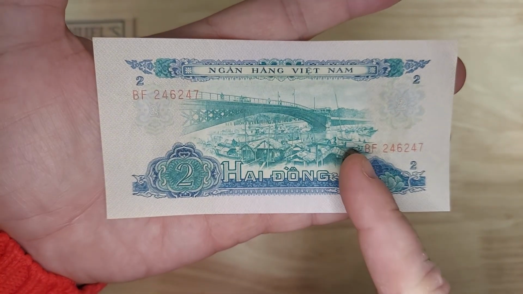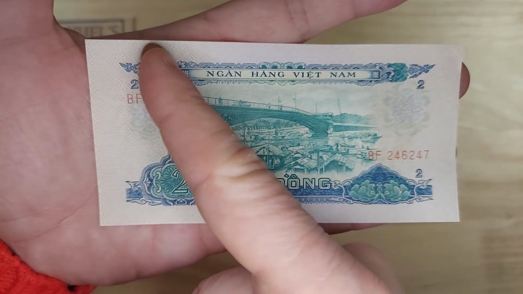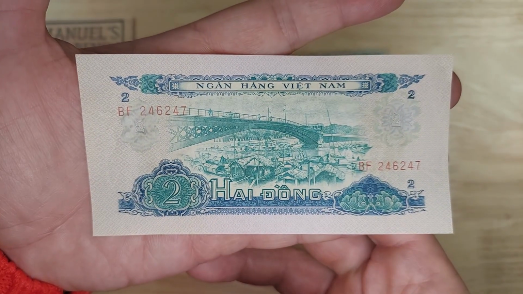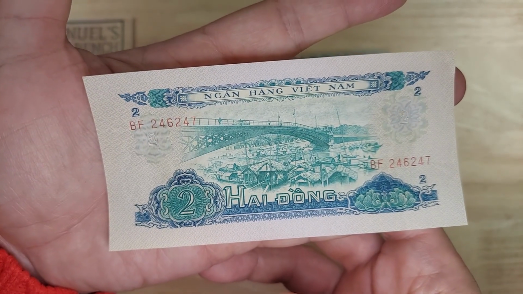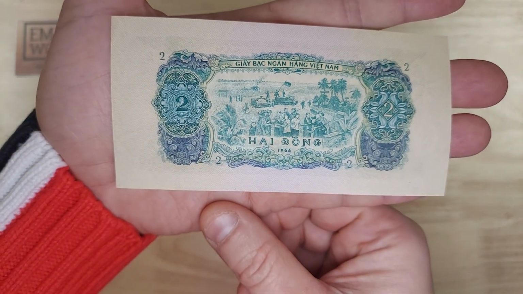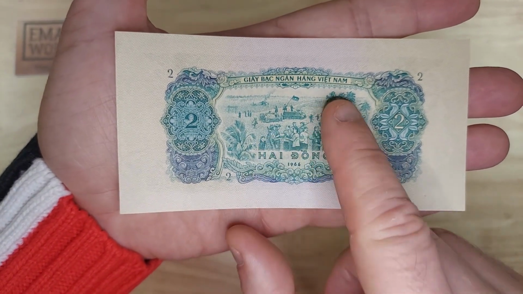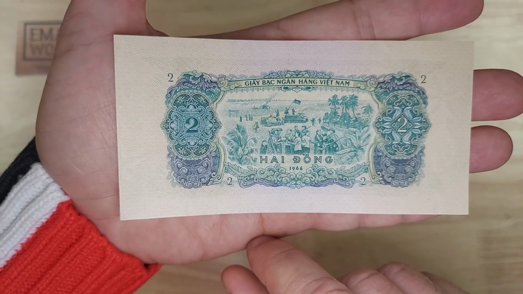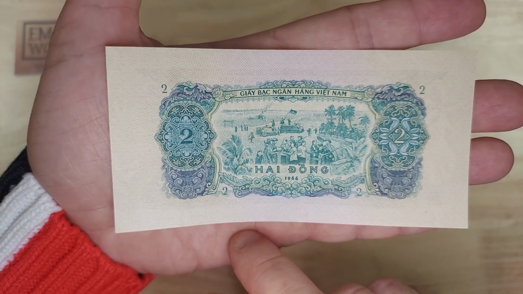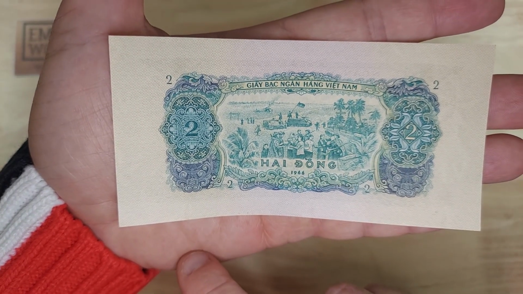over a busy riverway with some huts along the edge of the river. We have a nice color-changing background design. Very cool. And on the other side, it has 1966. I don't think this is the year of the banknote, but this is definitely depicting what is written over here. We have some military units, some soldiers shaking hands with peasants, I guess.